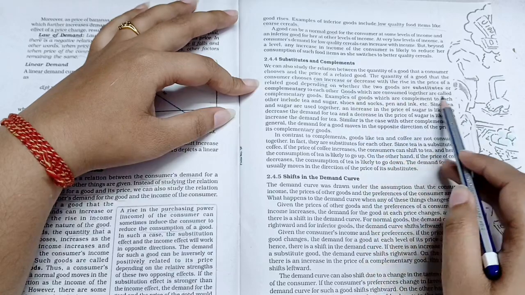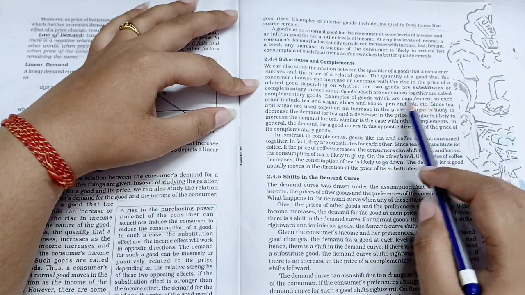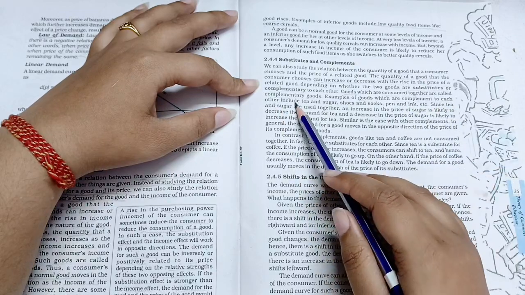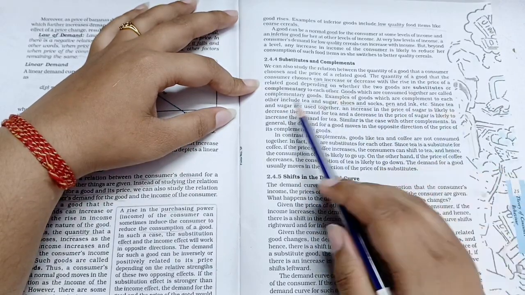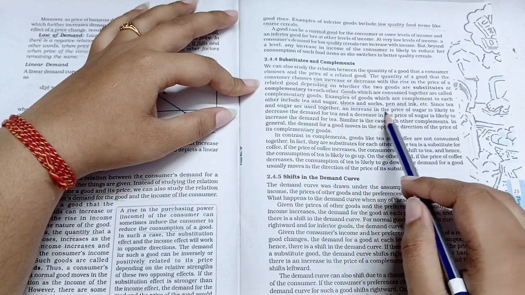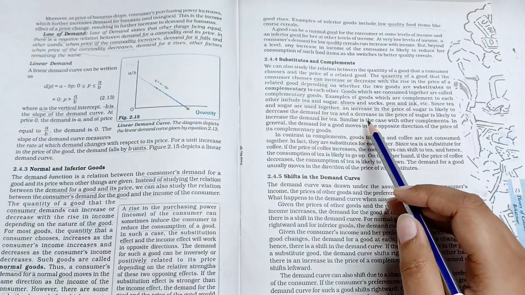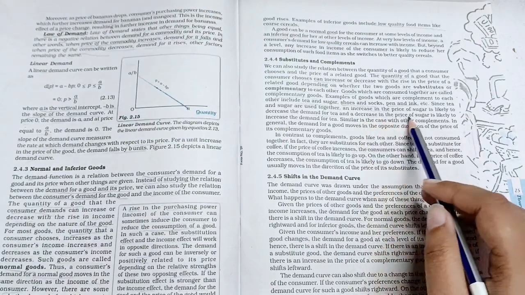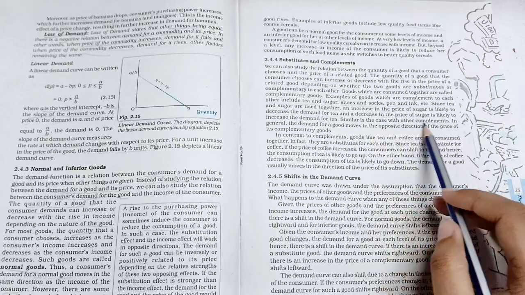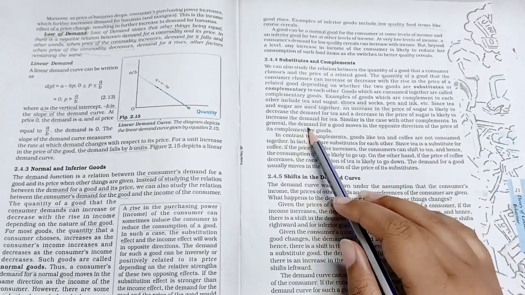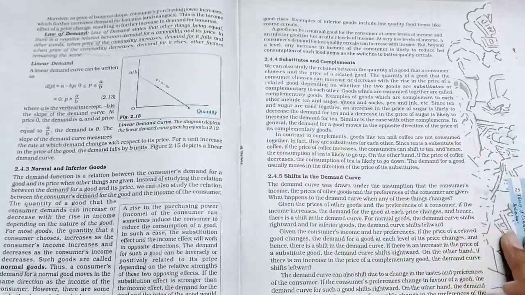Goods which are consumed together are called complementary goods. Examples of goods which are complements to each other include tea and sugar, shoes and socks, pen and ink, etc. Since tea and sugar are used together, an increase in the price of sugar is likely to decrease the demand for tea, and a decrease in the price of sugar is likely to increase the demand for tea. Similar is the case with other complements. In general, the demand for a good moves in the opposite direction of the price of its complementary goods.